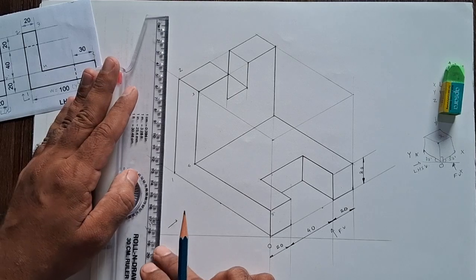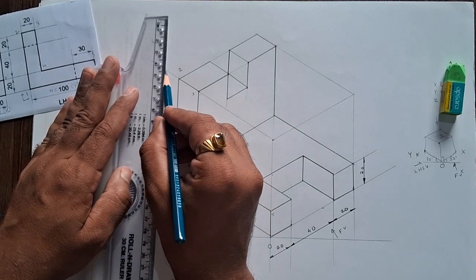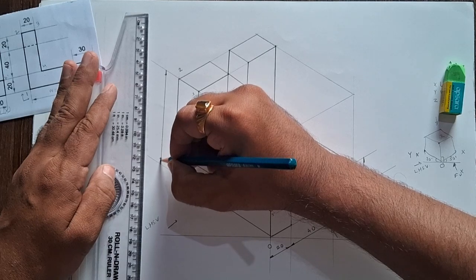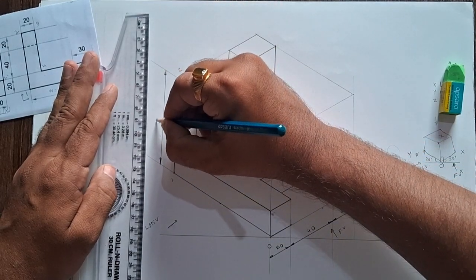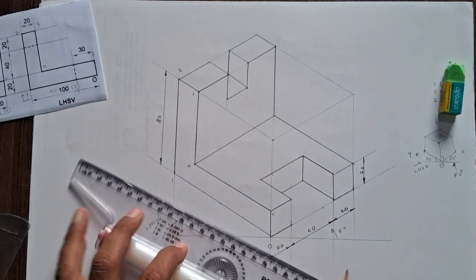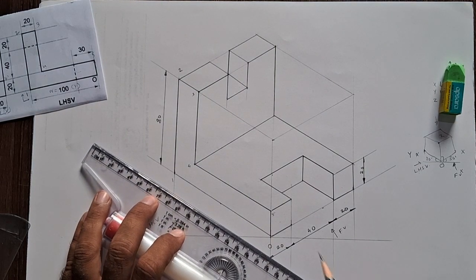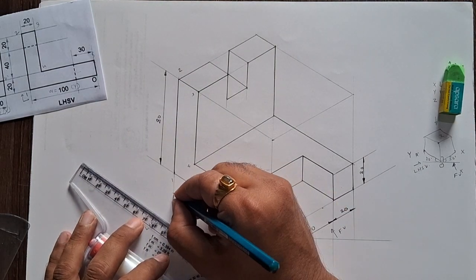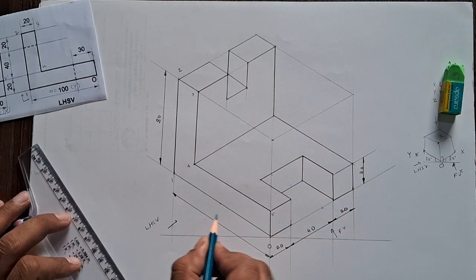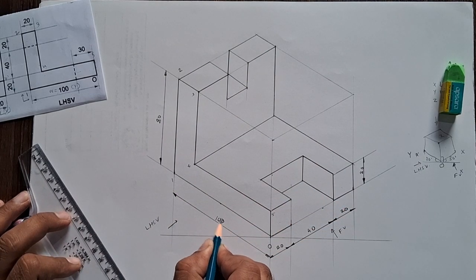The maximum height is 80 mm. This is 80 mm. The width is 100 mm.